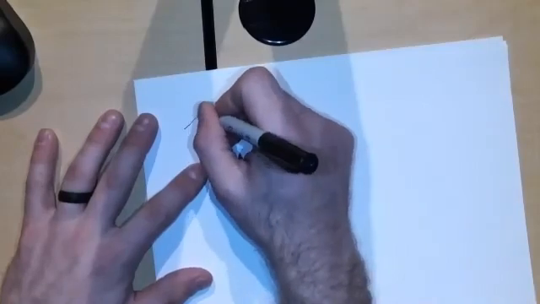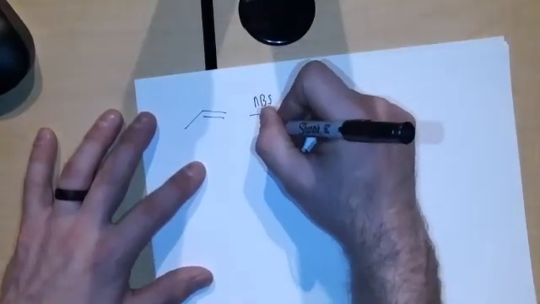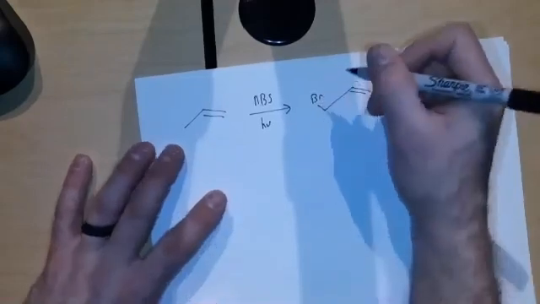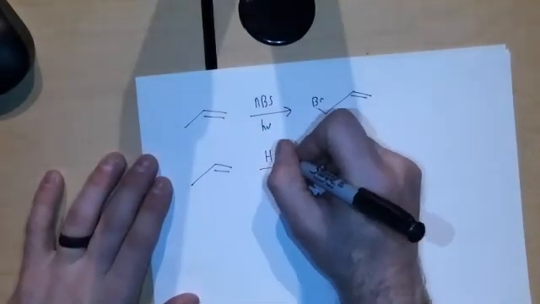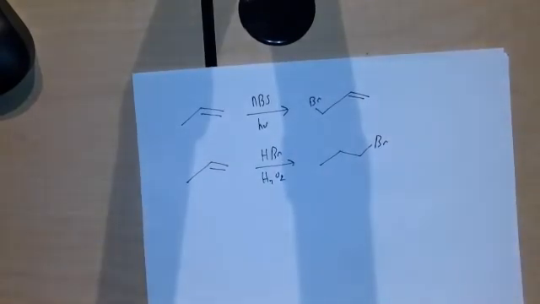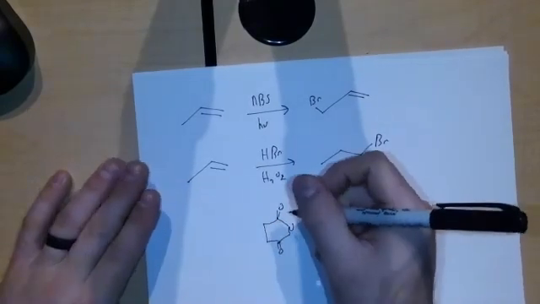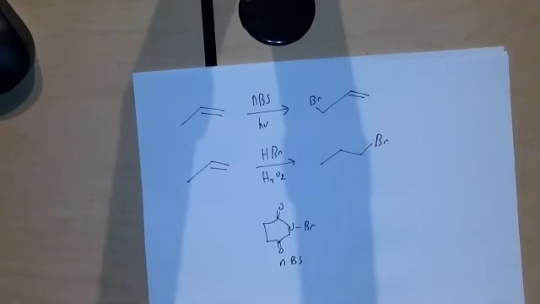And essentially what it's going to do is we're going to end up adding a bromine next to a double bond as opposed to HBr and peroxide, where we replace the double bond with a bond to bromine. So this is a little bit larger. It looks something like this here. I'm not going to go through the full mechanism right now.